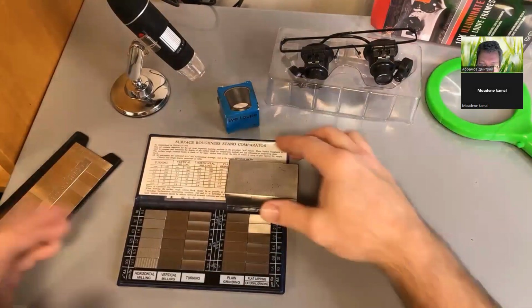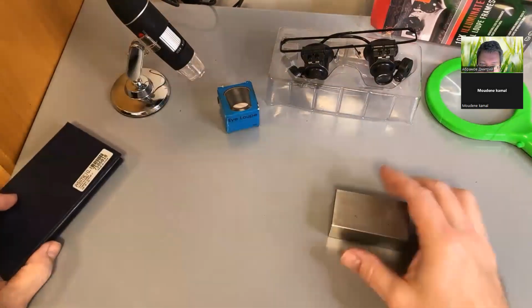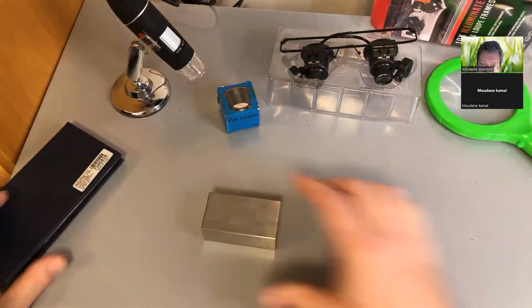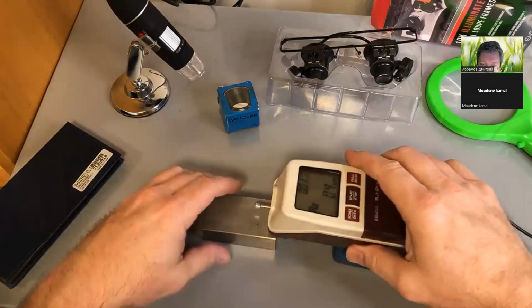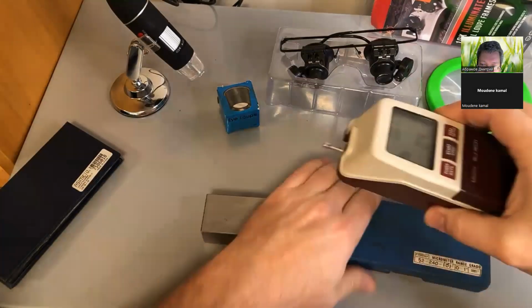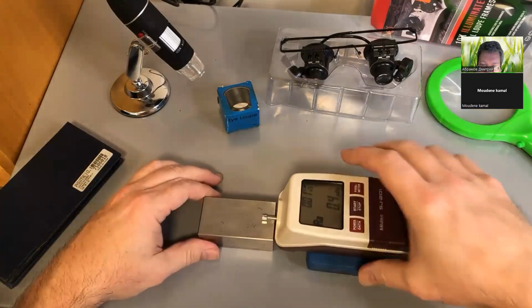So how do I know what it actually is for sure? Because this is only a visual reference. It's a reference tool. So what I would do is take this guy here, set it on here, go start.